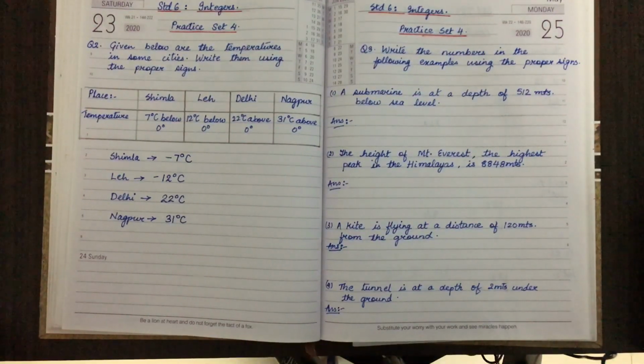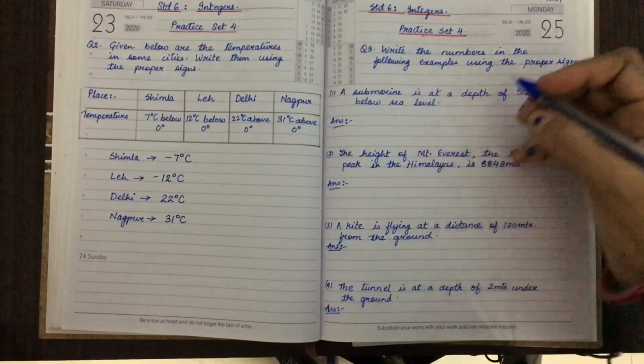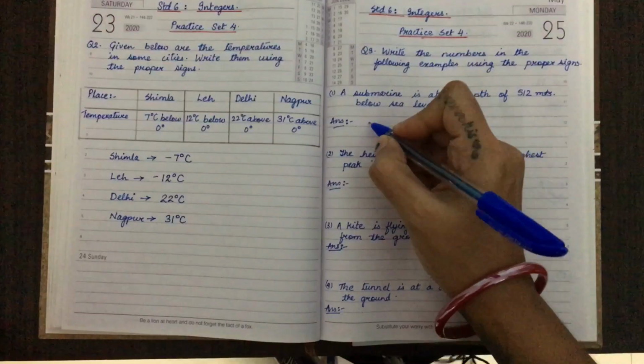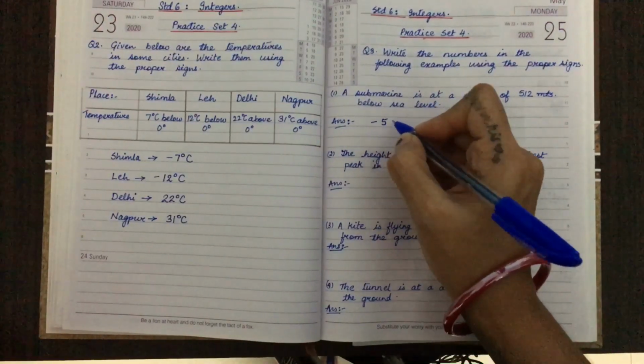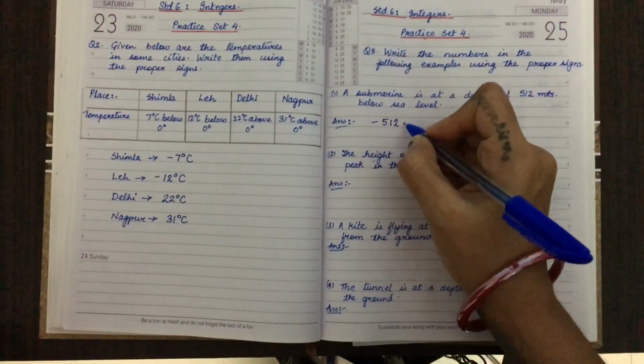Now if we consider the sea level as 0, the 0 mark, then below sea level means it is a negative distance. So we will write it as -512 meters.